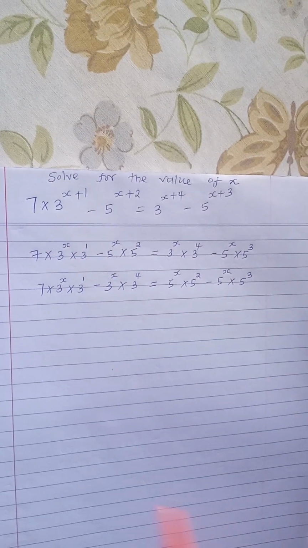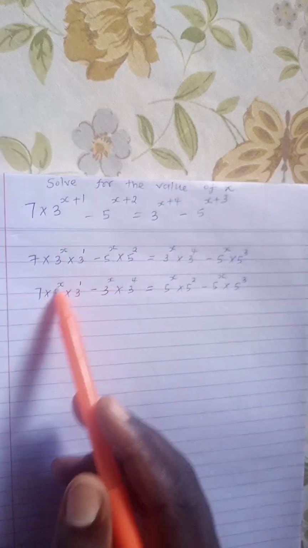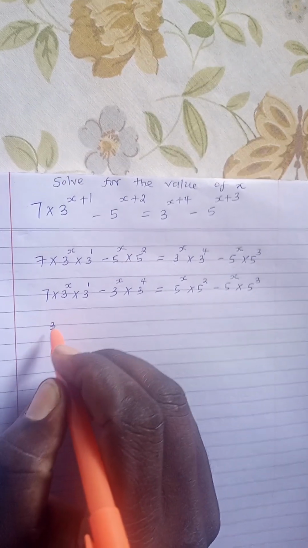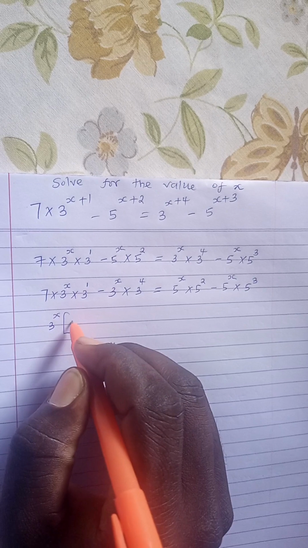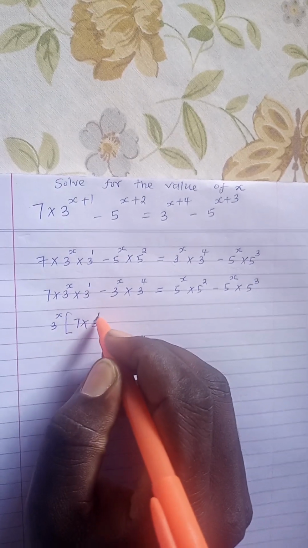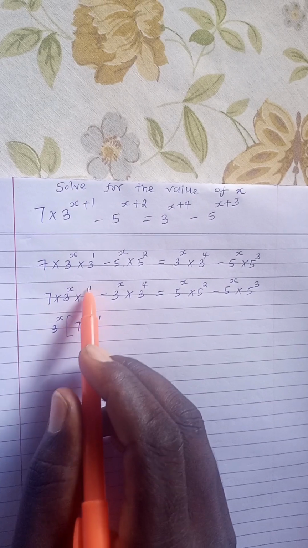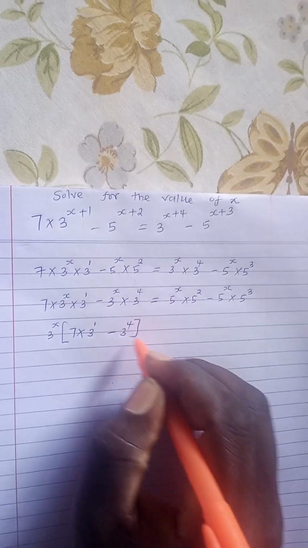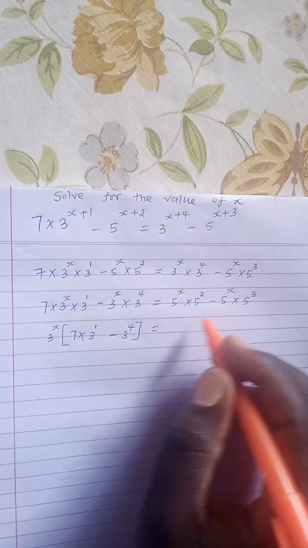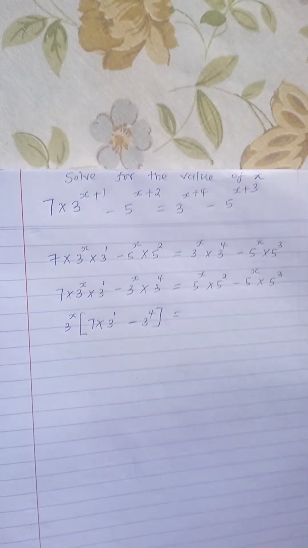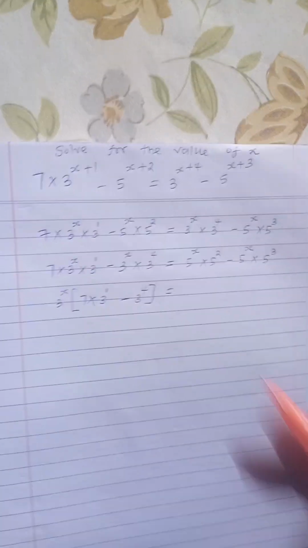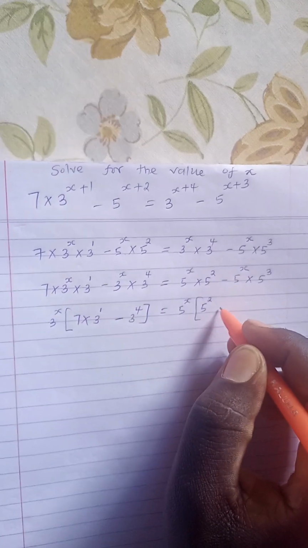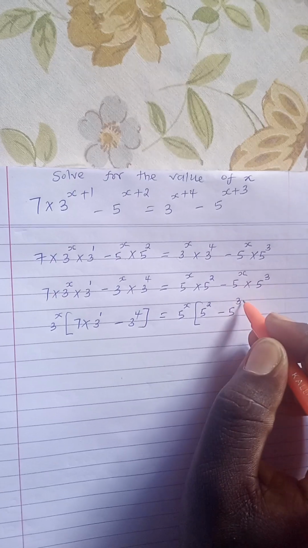Now, after this, I want to factor out 3 raised to power x on our left hand side. If I factor out 3 raised to power x, I will have 7 times 3 raised to power 1 minus 3 raised to power 4, is equal to, if I factor out 5 raised to power x on our right hand side, we will have 5 raised to power x into 5 raised to power 2 minus 5 raised to power 3.